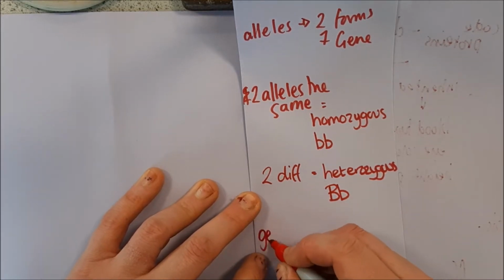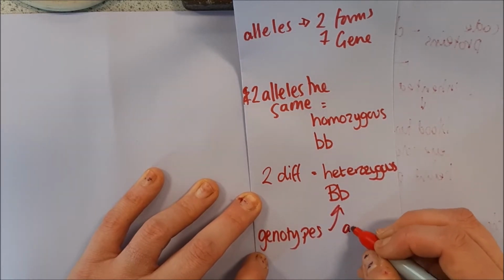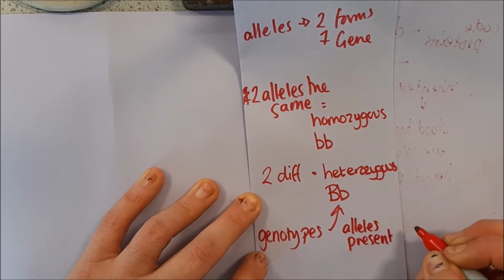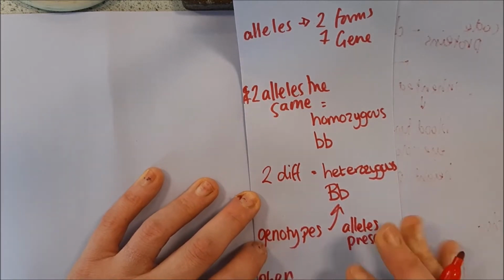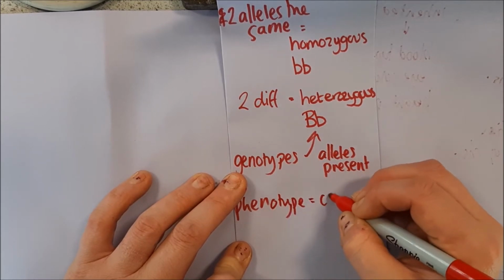And we call these letters genotypes. So they are the alleles present in an organism. And then we've got the word phenotype, and that is the characteristic.